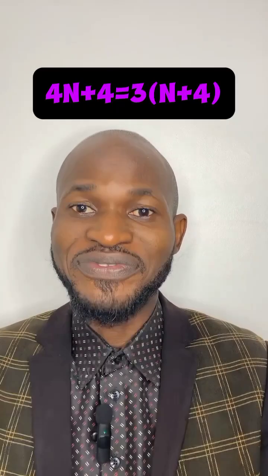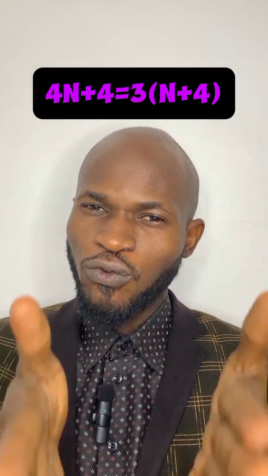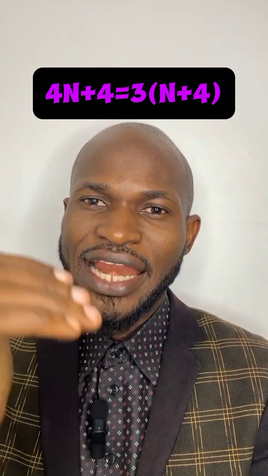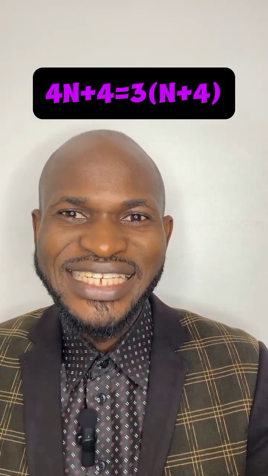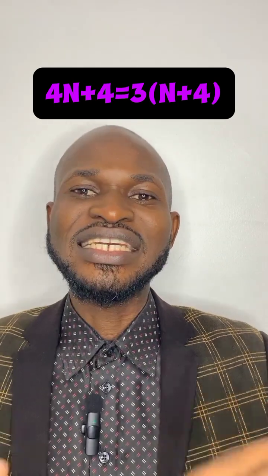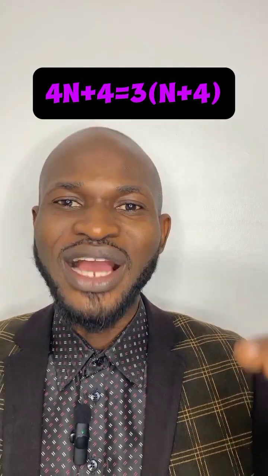Therefore, our two expressions will be equivalent: 4n plus 4 is equal to 3 open brackets n plus 4. That is now the interpretation of the question that we were given. From there, we can proceed and solve our question.